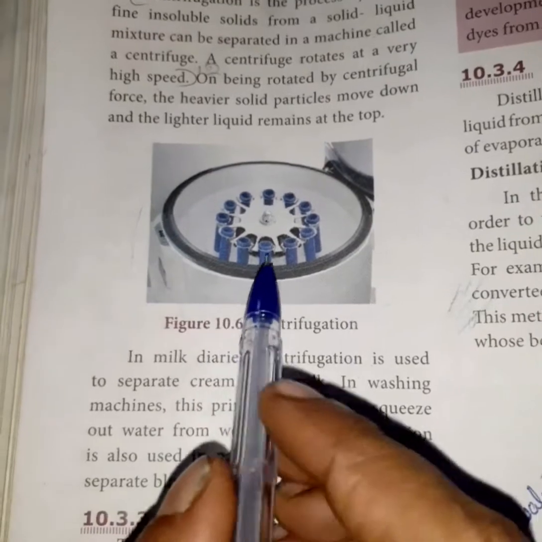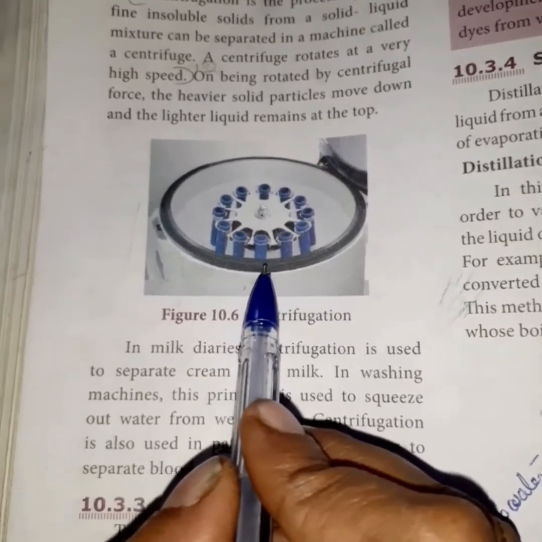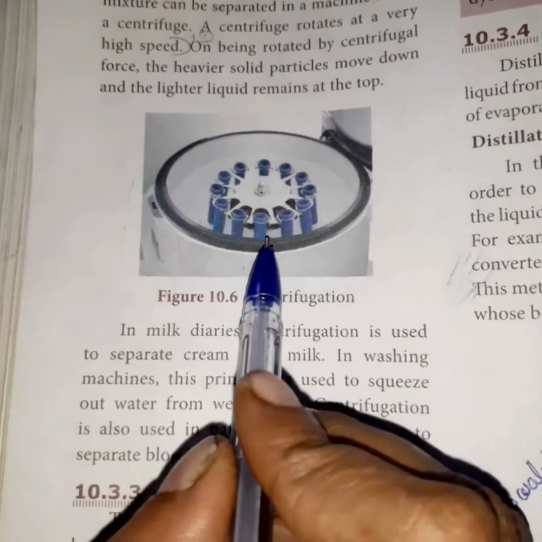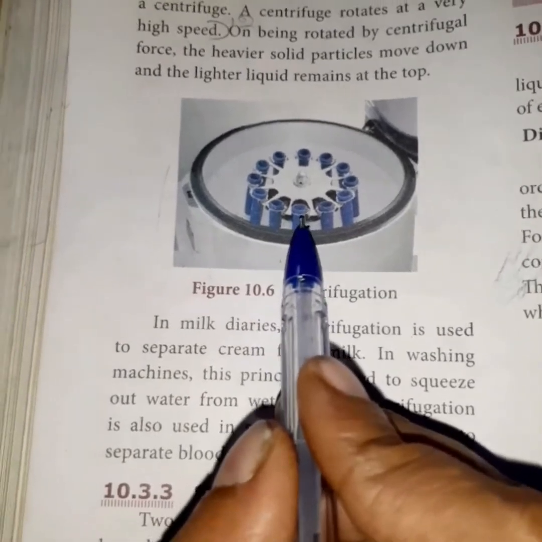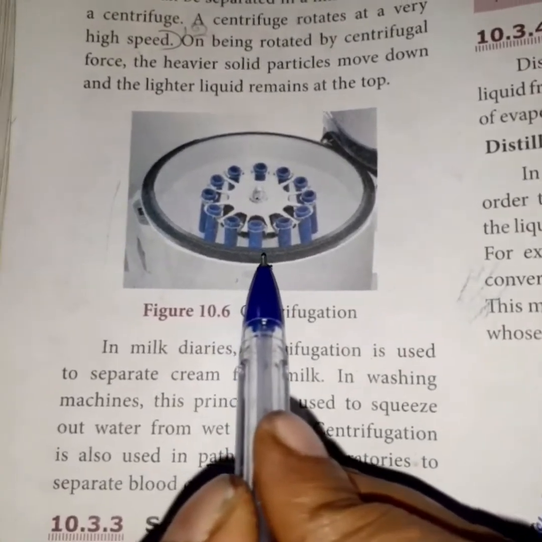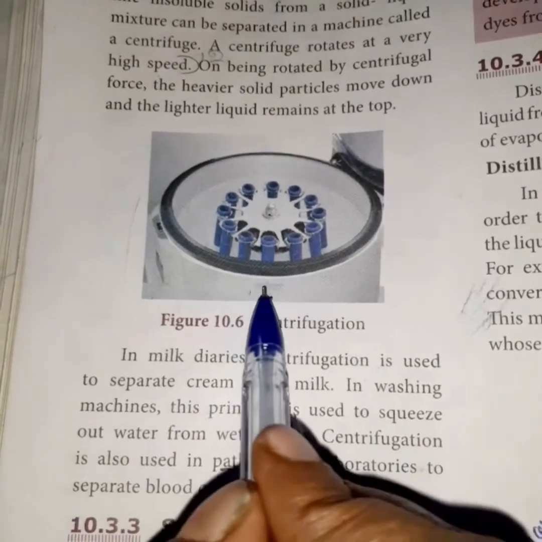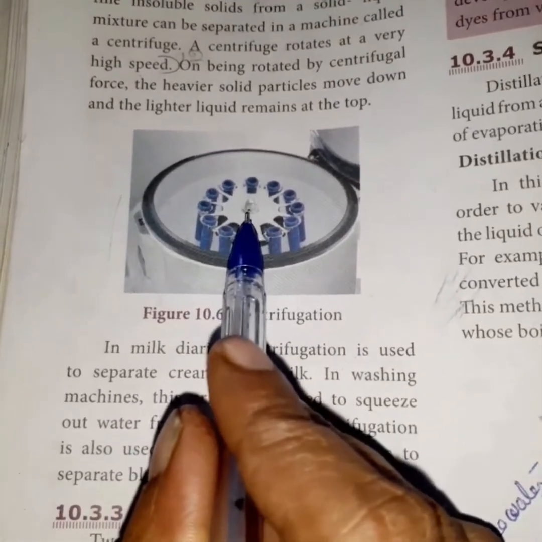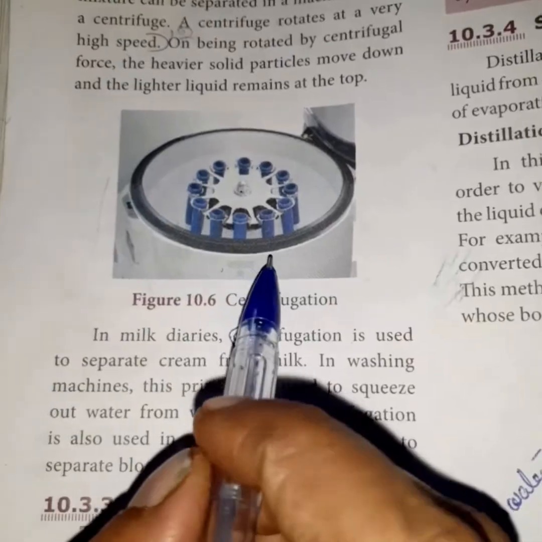Now what do you see here? The heavier particles in the colloidal solution move down. The lighter particles go up. Have you understood clearly?